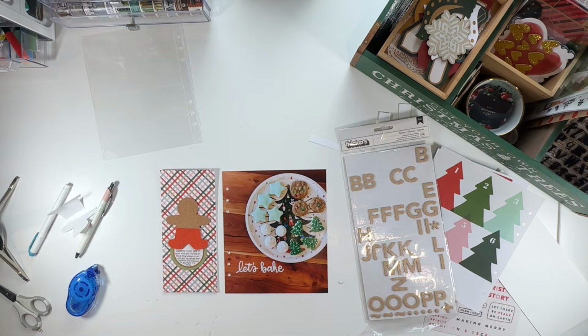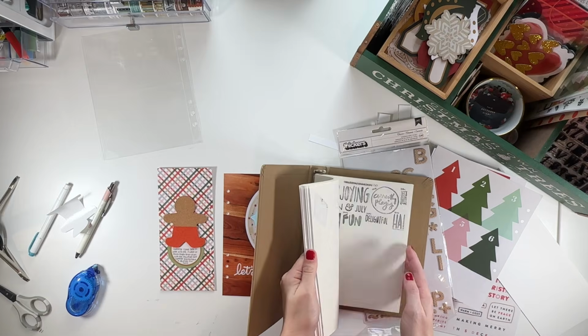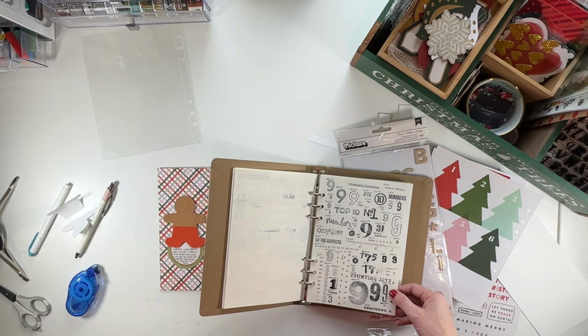Anyways, so I put the gingerbread guy on there and decided that that was pretty much done. And then I'm looking in my stamp organization here for some numbers.